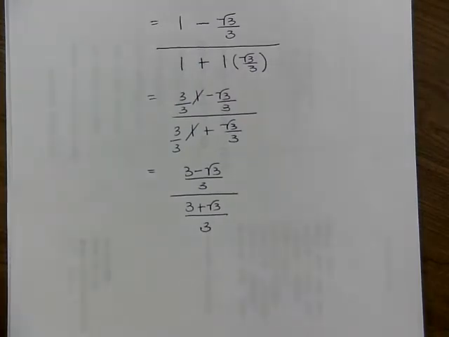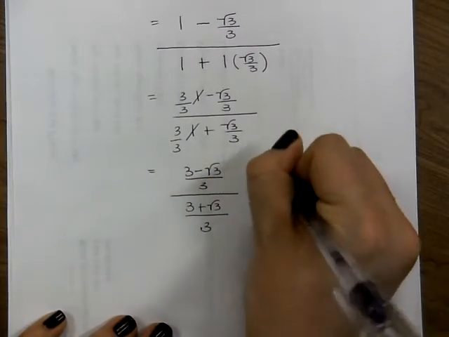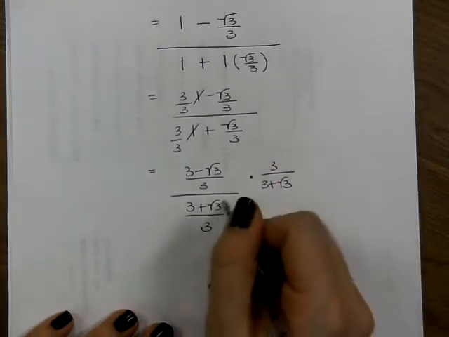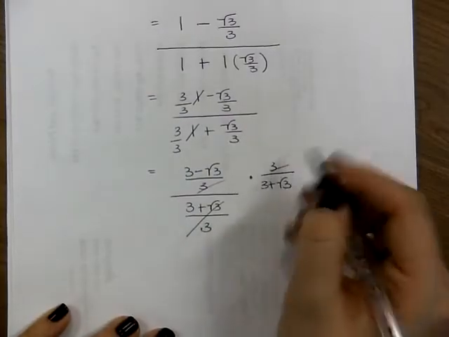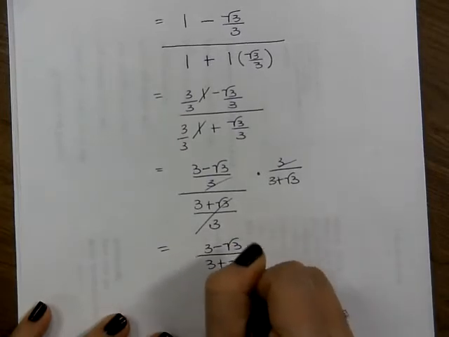What's the next step? Yes, multiply by, well, almost. Not time to multiply by the conjugate yet. What can we do next? Multiply by the reciprocal, right? I could change that compound fraction into 3 over 3 plus root 3, right? Dividing by this is the same as multiplying by its reciprocal. So now I get these 3's to cancel, and I'm left with 3 minus root 3 over 3 plus root 3.